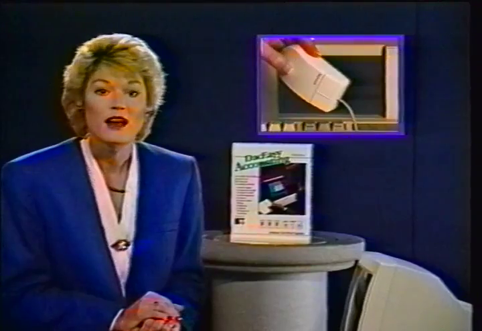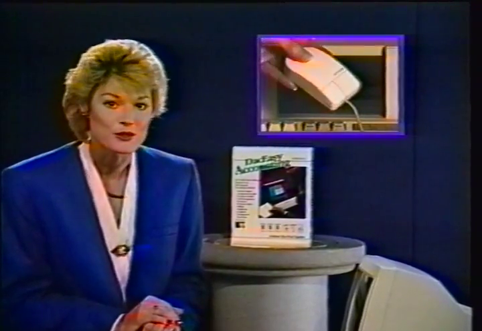Since its introduction in 1985, DacEasy Accounting has maintained its leadership in the microcomputer industry. DacEasy provides value with performance comparable to packages costing thousands of dollars. With DacEasy Accounting 4.0, the power and ease of use that you've come to expect are now surpassed with new features, like a totally new pull-down menu system, offering full mouse and keyboard support.